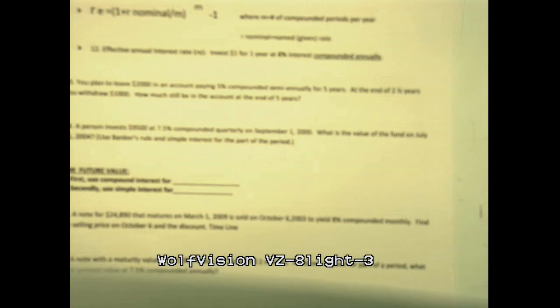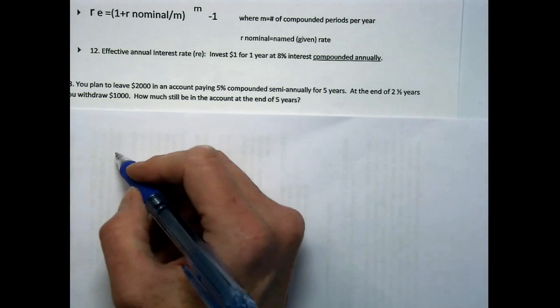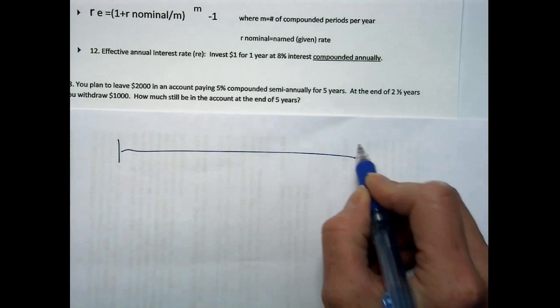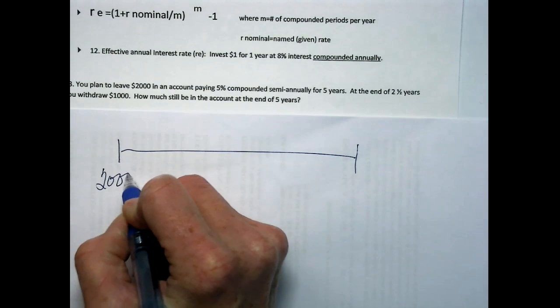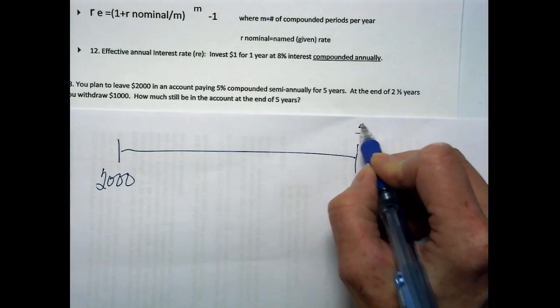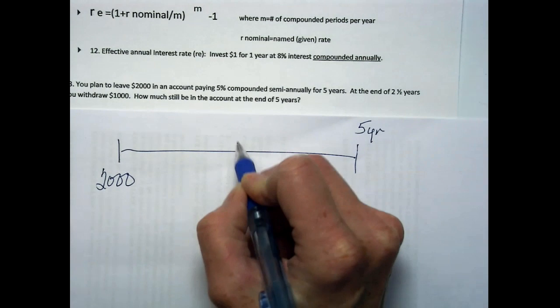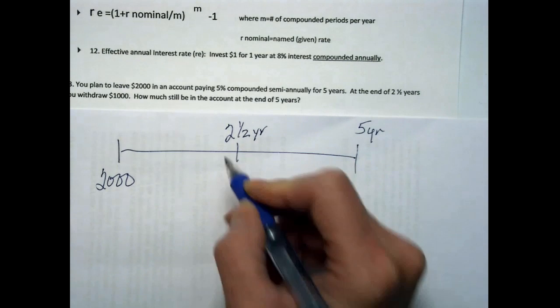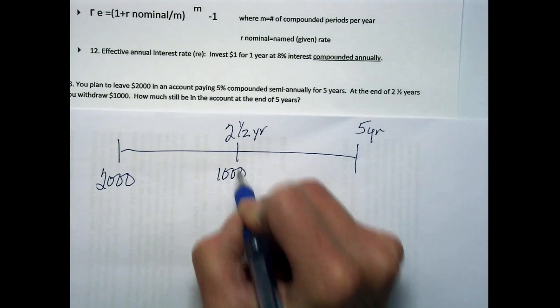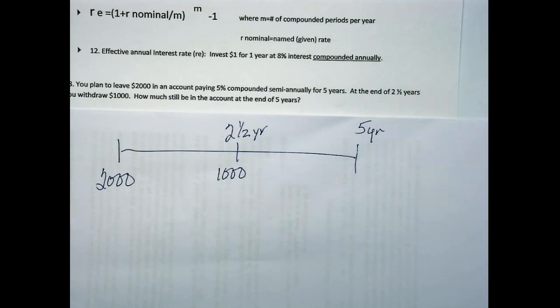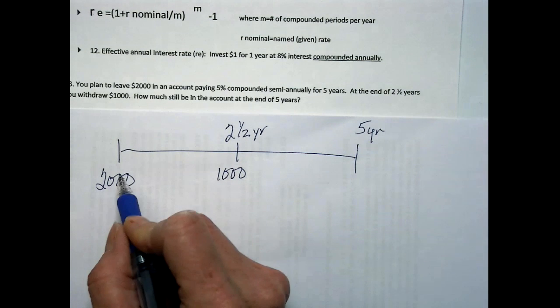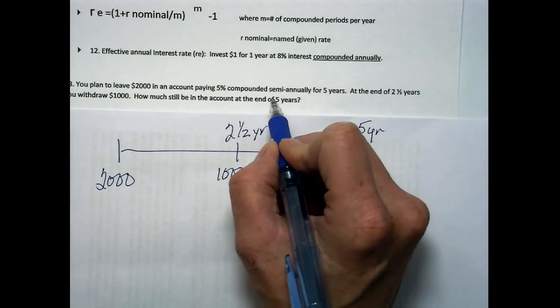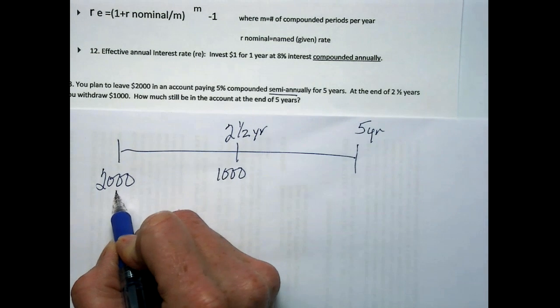So let's look at this problem. Number 13. We're going to draw a timeline. You have $2,000, 5 years. At the end of 2.5 years, you're going to withdraw $1,000. So this is compounded semi-annually.